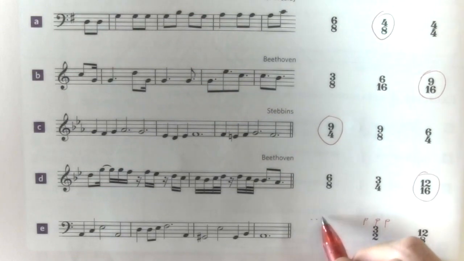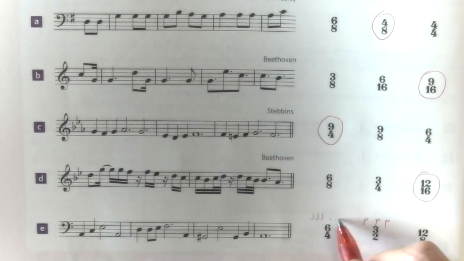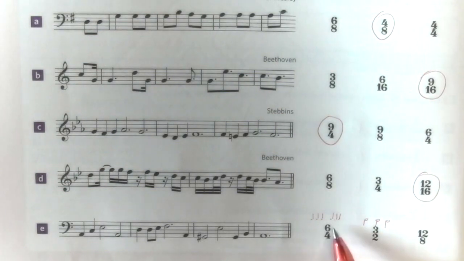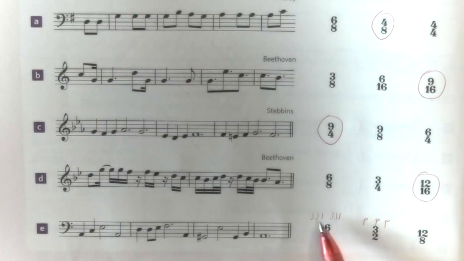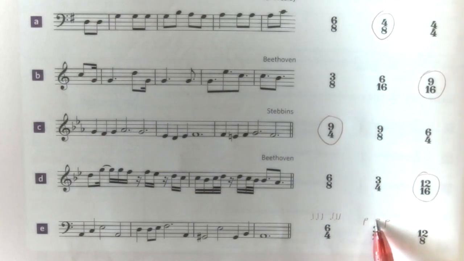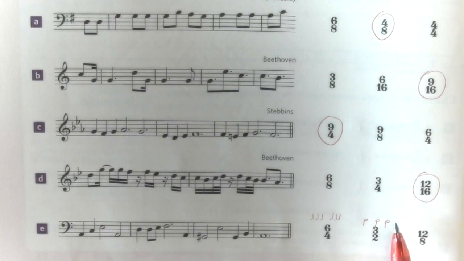Here we have 6 crotchets grouped in 3. So there are 3 minims overall, but they are not grouped in this way. So it is impossible to reduce this within 3 minims. It has to be 3 crotchets plus 3 crotchets. 1 and 2 and. 1 and 2 and 3 and.